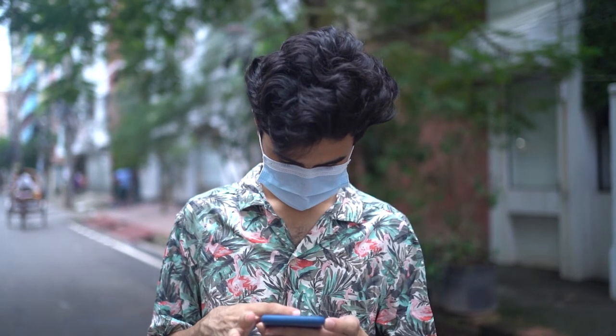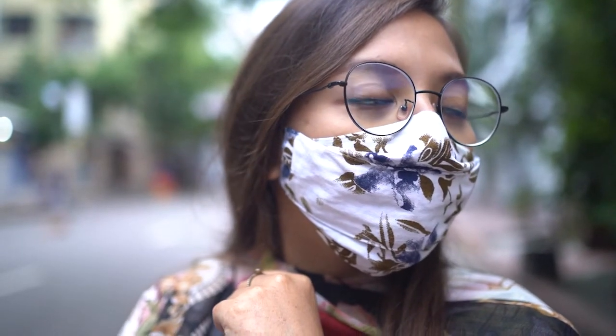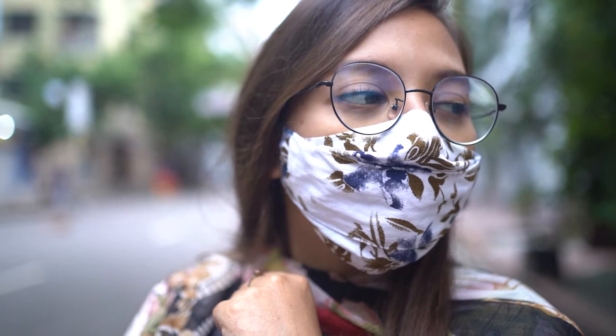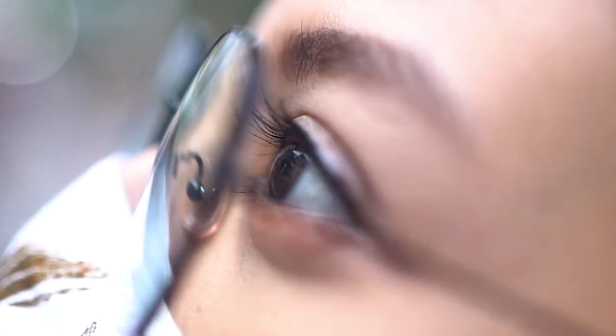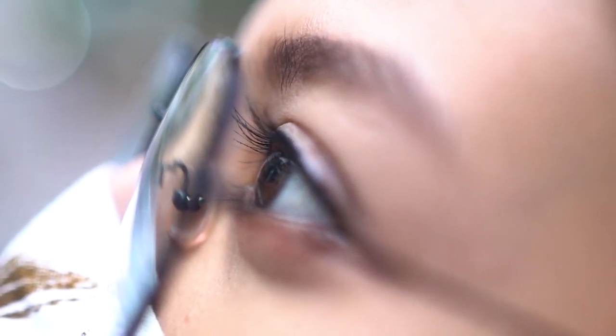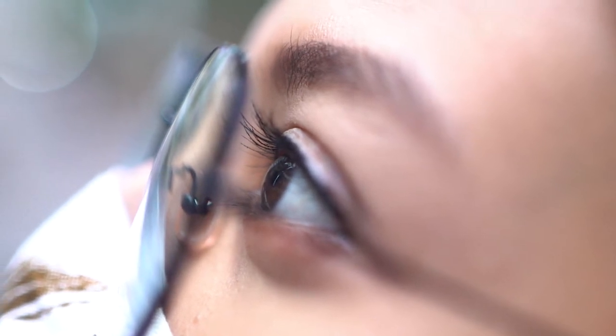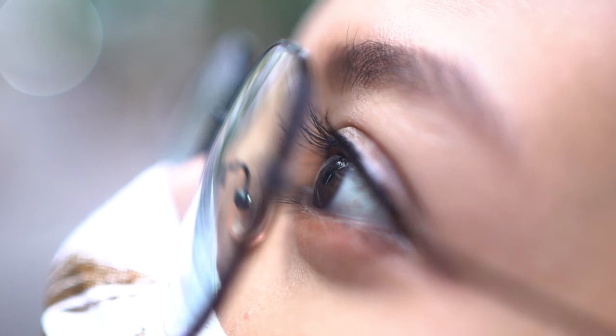As you can see here, this shot is called the close-up shot. It fills the screen with part of the subject, such as a person's head or face. The last shot is called the extreme close-up shot. It shows a small area of detail of the subject, such as the eyes or mouth.